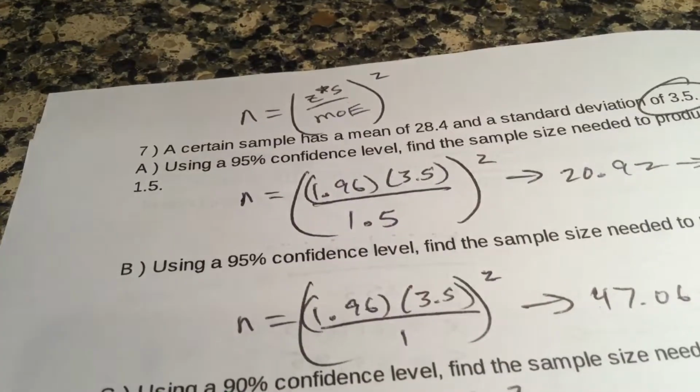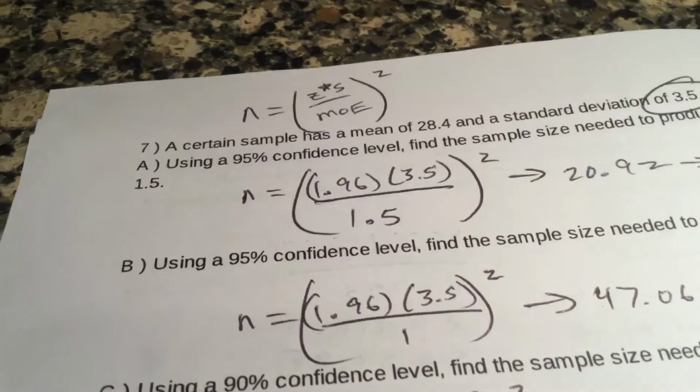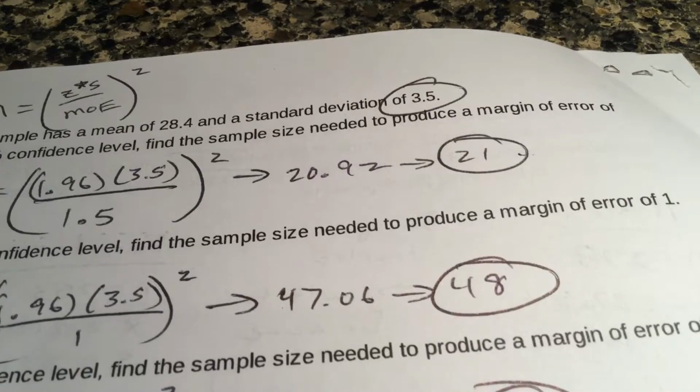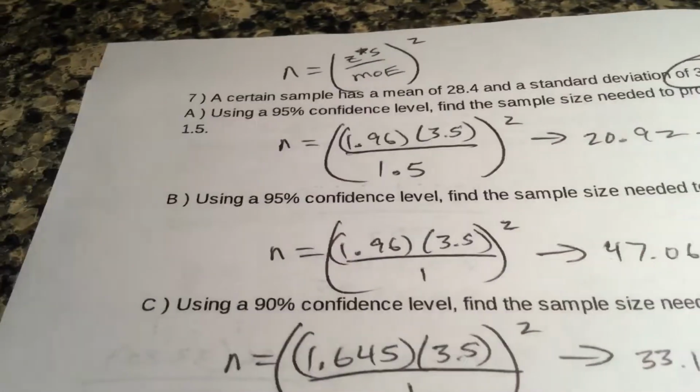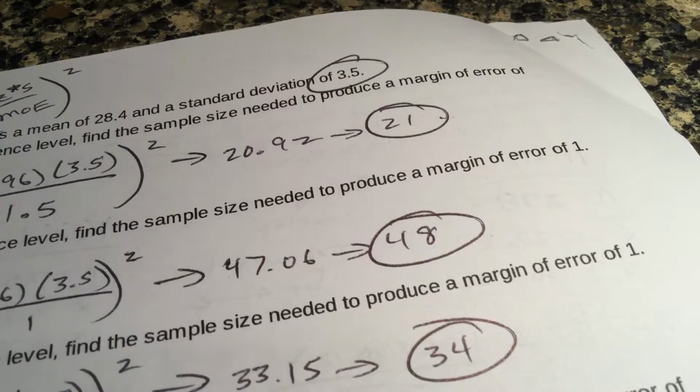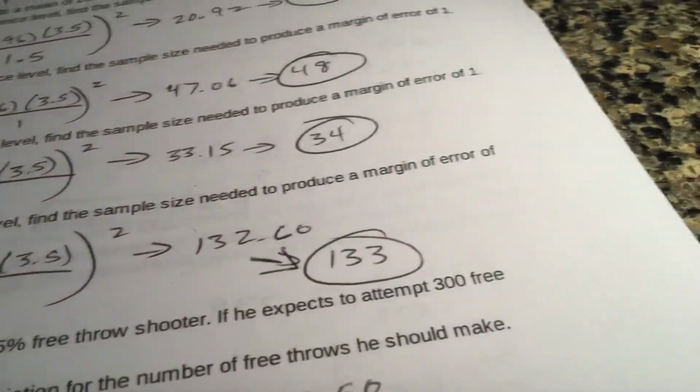All right, number 7. That's the formula to find the sample size needed to be within a certain margin of error. So we always round up, okay? There it is, there's part B. Always round up, because we want to be within that, not over that. Okay, there we go. This next one, there we go.